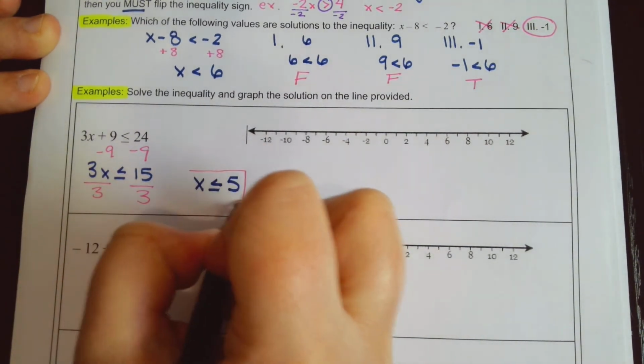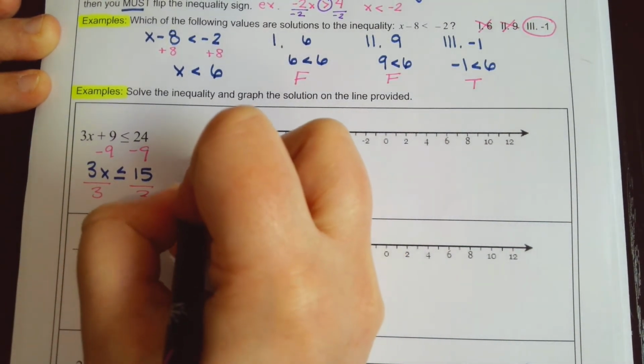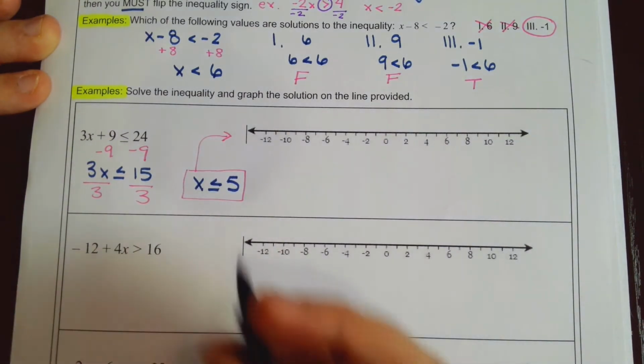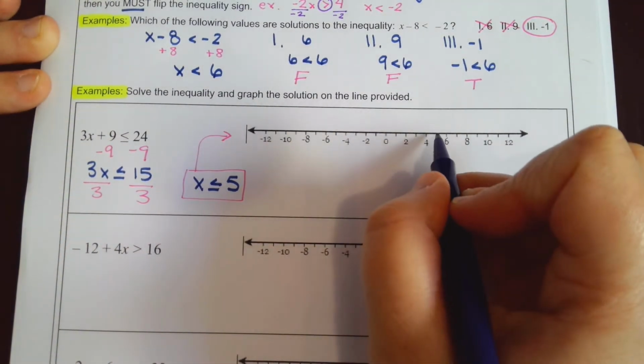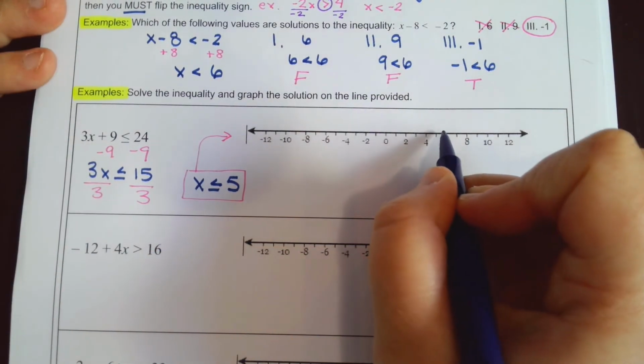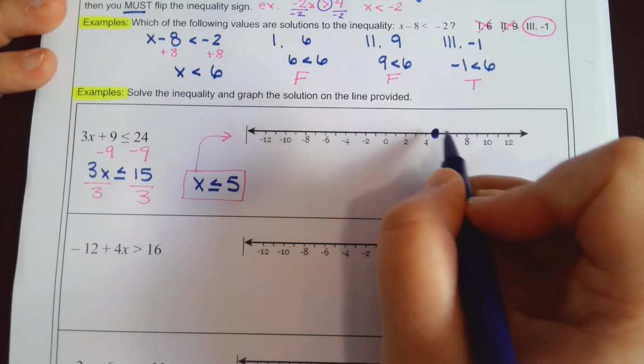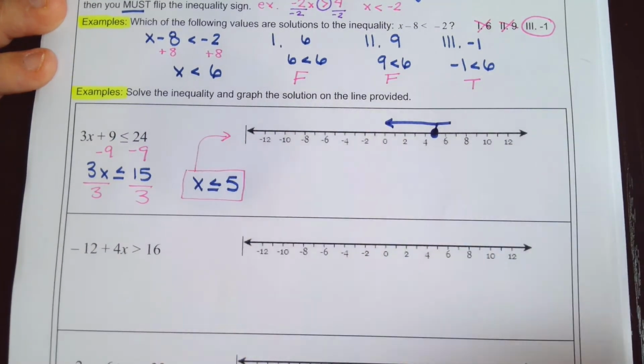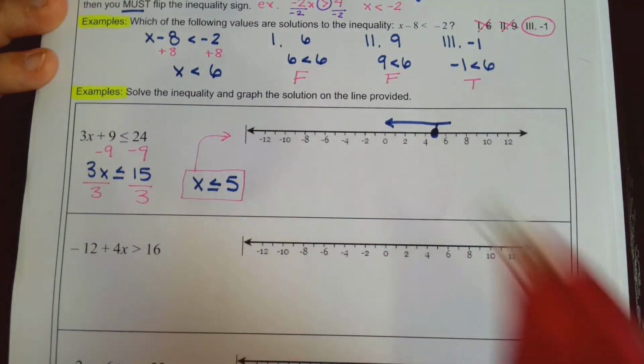So now what we do with that solution, we now go and graph it. So we're going to be at 5. Since there's an underline on our inequality, it's going to be closed. It is less than, so it's going to go to the left, not to the right.